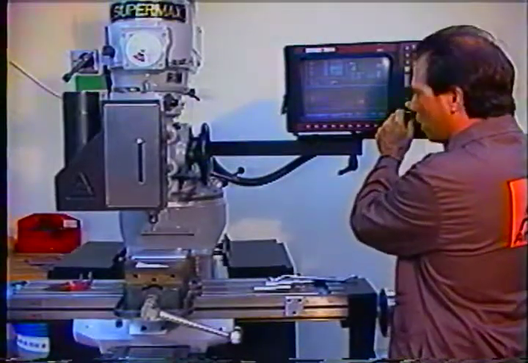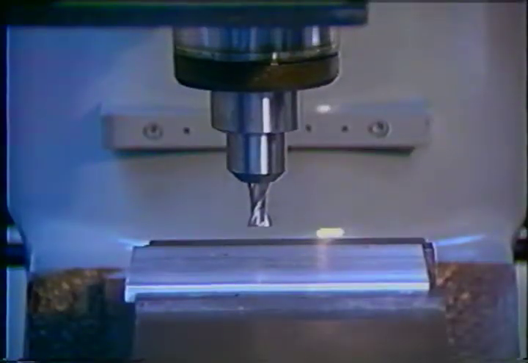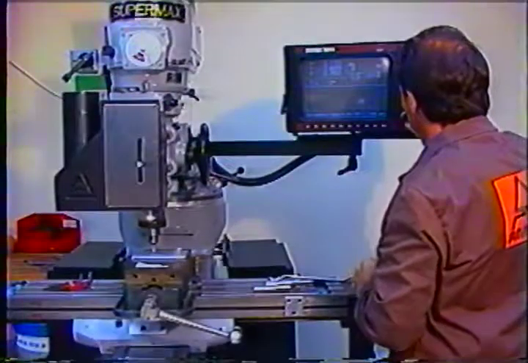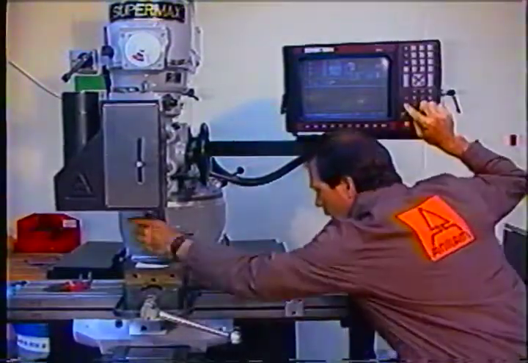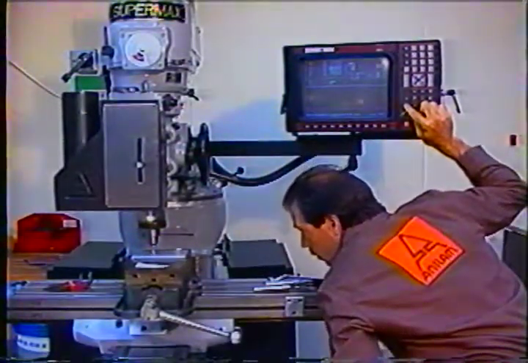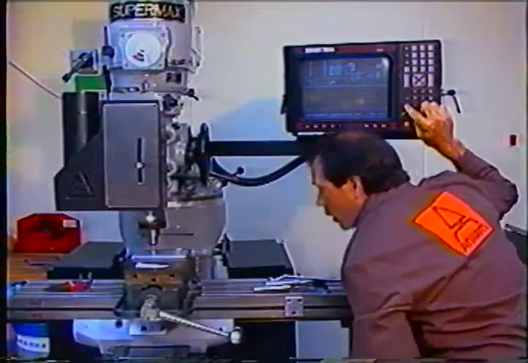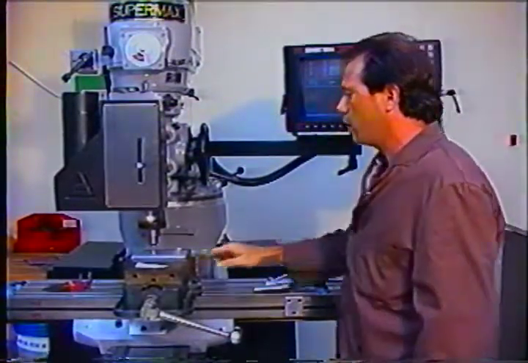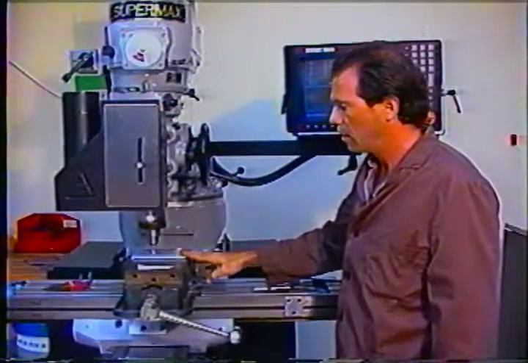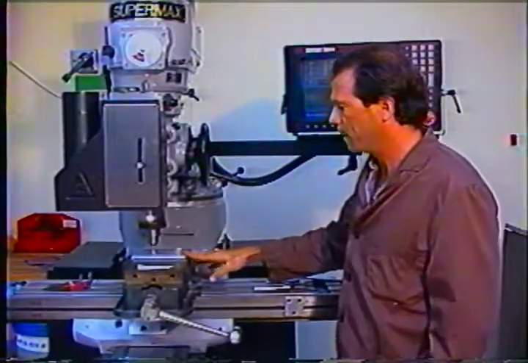switch to feed and jog Z down carefully. I'll go to jog 100, which is 10 thousandths at a time, and I'll bring it down even closer. And another method of doing tool length offsets, especially with an end mill, where you need to be a little more accurate than with a drill, maybe for slot depths or something like that.